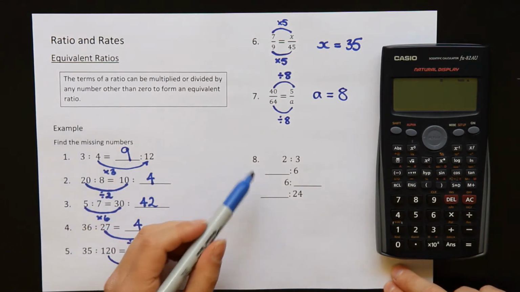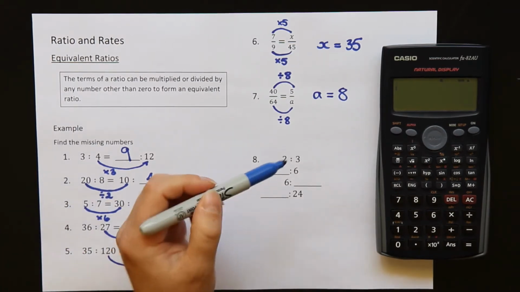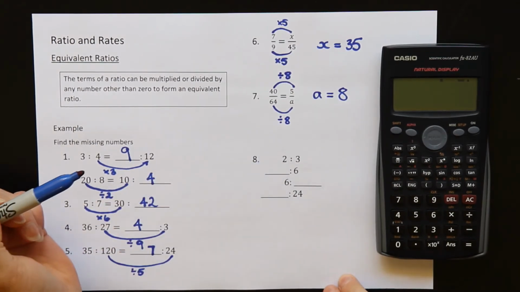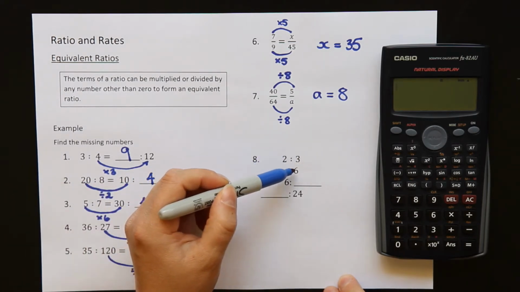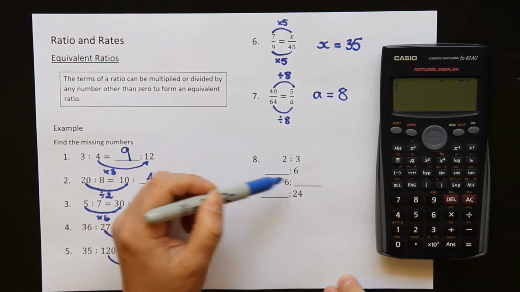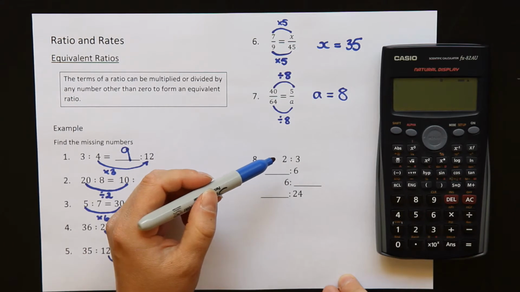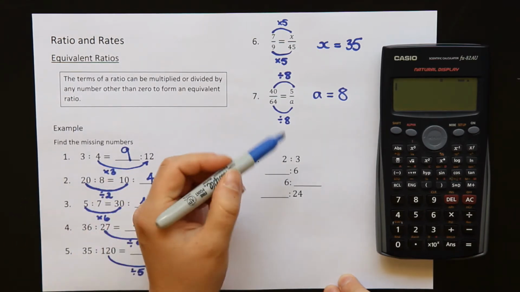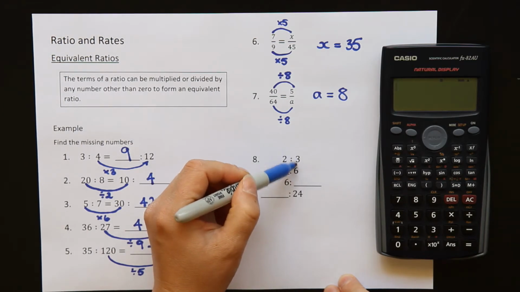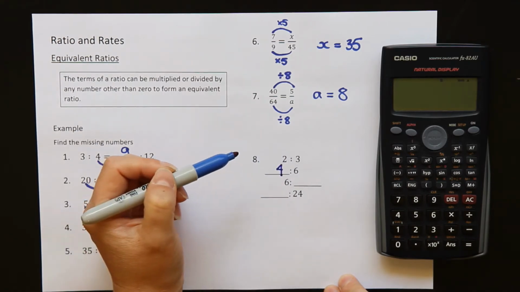Okay, now there's one more question here on this page, number 8. This is just a bunch of different equivalent ratios here. We have our first ratio, 2 to 3, and we have some ratios underneath with a missing number from each one. So we just have to apply what we've been doing 3 times to find the 3 missing numbers. So to get from 3 to 6, we multiply by 2. So I would have to multiply 2 by 2 to find that that number is 4.